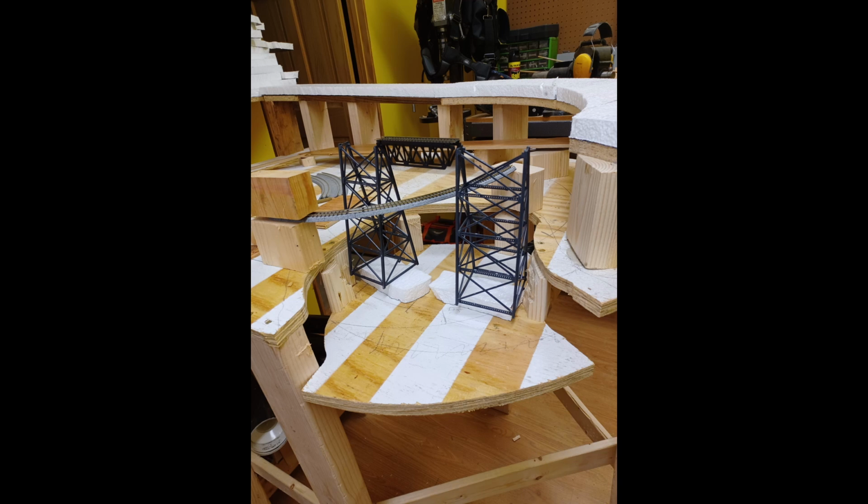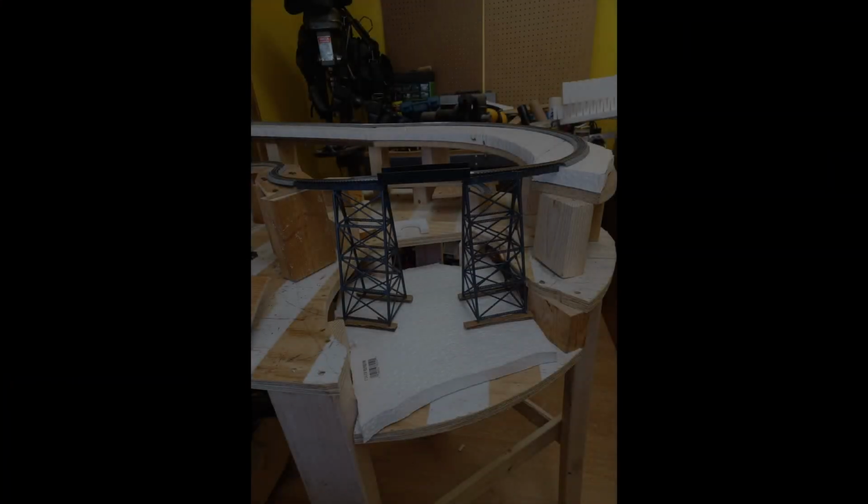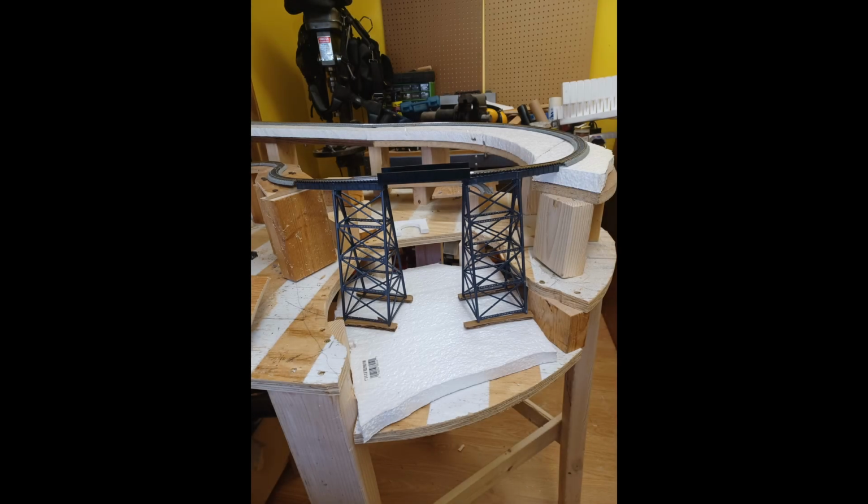I originally was going to use a combination of the trestle itself and this bridge, as you see here, but I got a little concerned about that because of the clearance height of the bridge going under it. So I've nixed that idea and decided to go with a girder type bridge above in the middle of the trestle instead of that particular bridge.